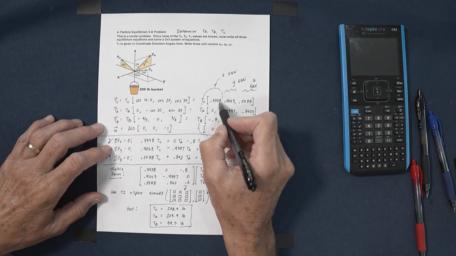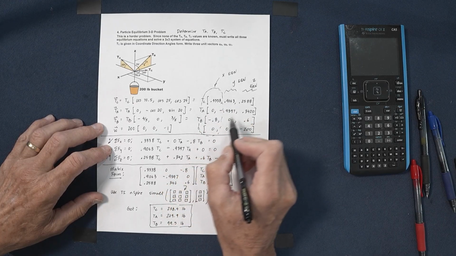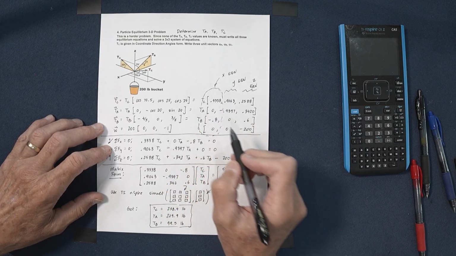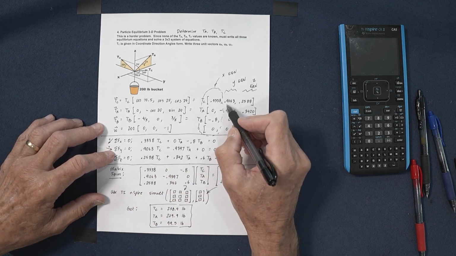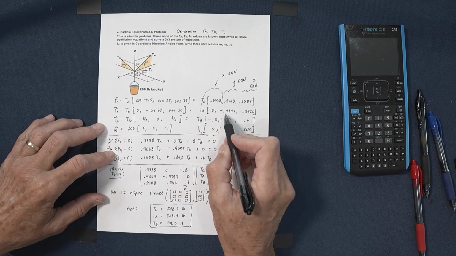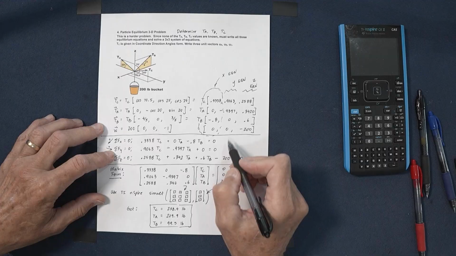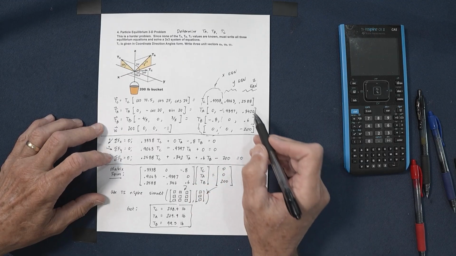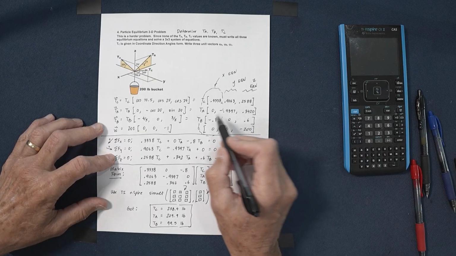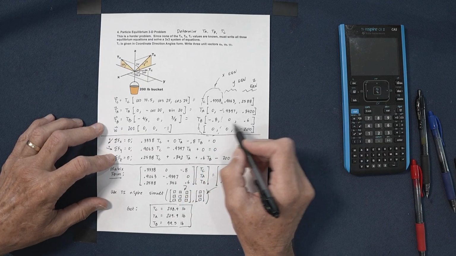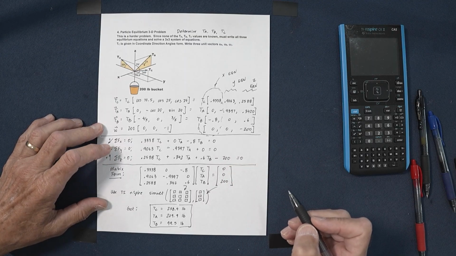So in the x, I've got 0.3338 TC, 0 TA, negative 0.8 TB is equal to 0. My y equation, I've got 0.9063 TC, negative 0.9397 TA, 0 TB is equal to 0. Z, I've got 0.2588 TC, plus 0.342 TA, plus 0.6 TB, minus 200 is equal to 0.